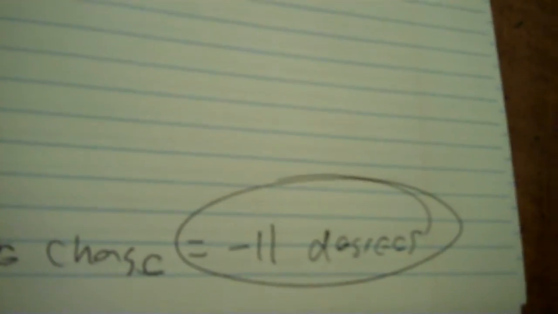Okay, last one. Temperature changes from 10 degrees to negative 5 degrees. Find the change in temperature. So temperature change. Okay, so it's a subtraction. You're finding the change from one value to another. It's a subtraction problem. So you take your end minus your beginning.